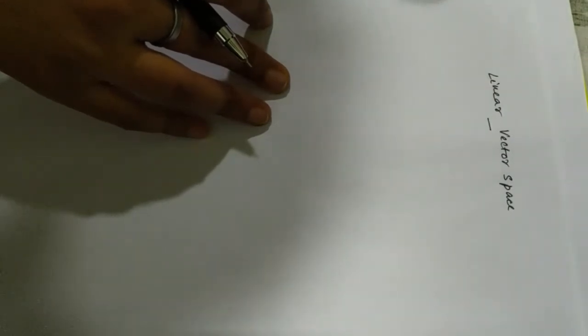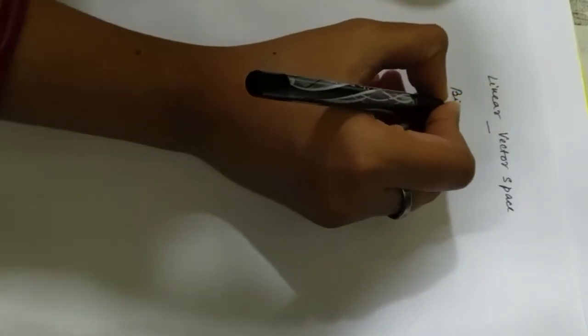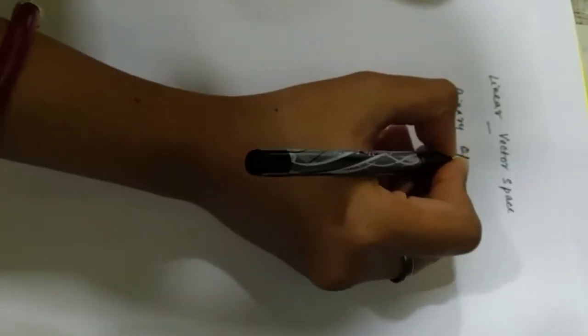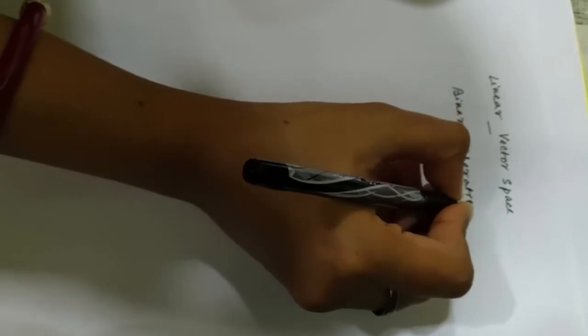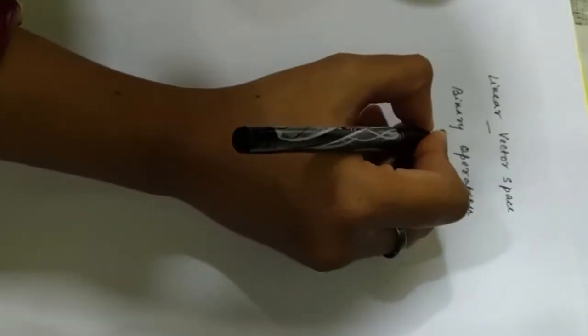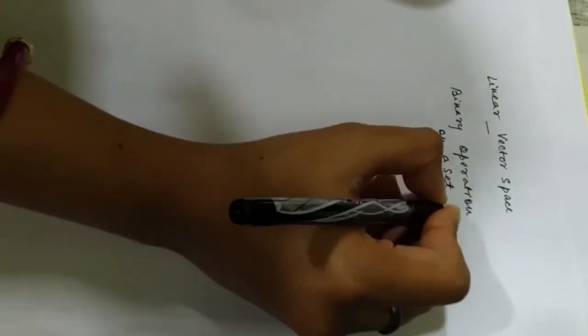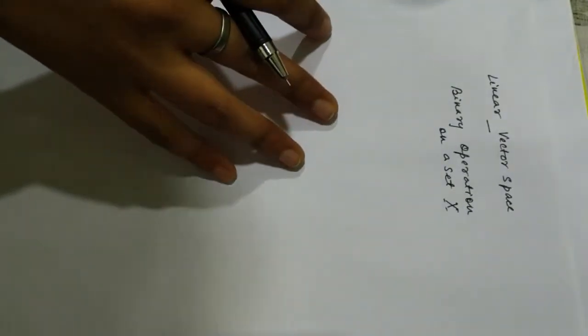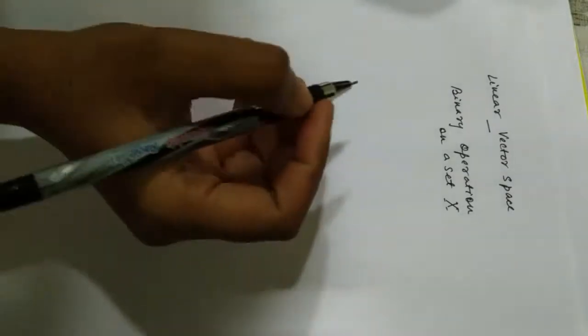Now let's see what a binary operation on a set is. Say we have a set X. What does a binary operation on a set mean?